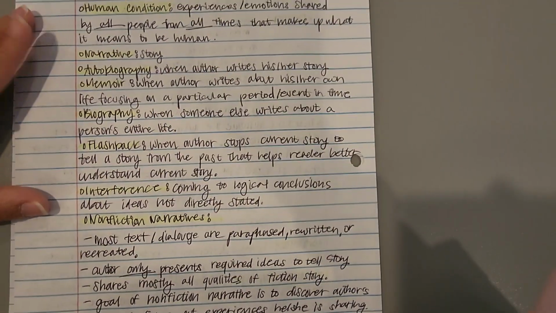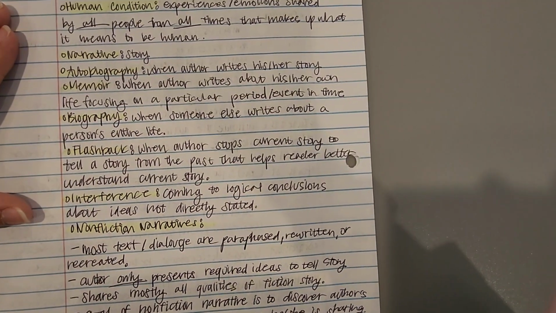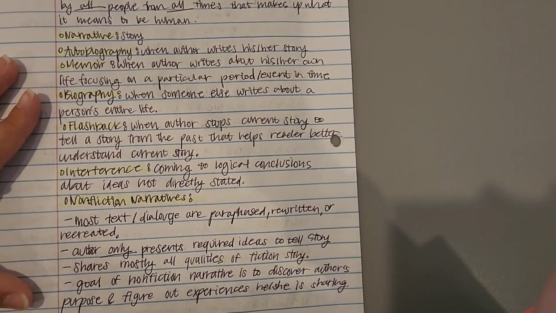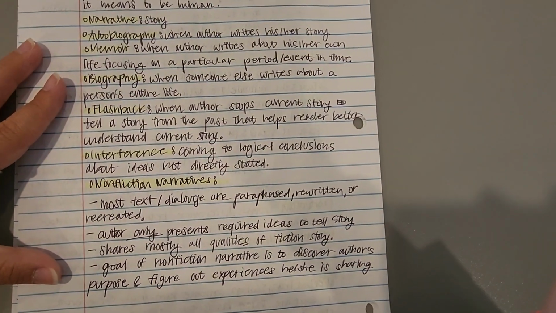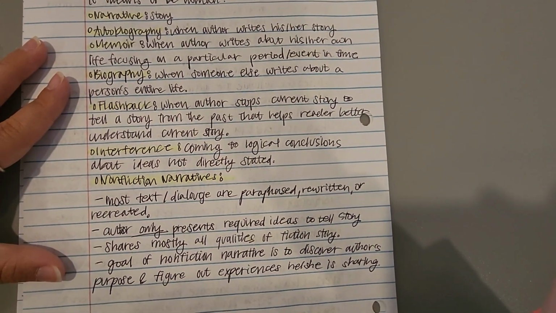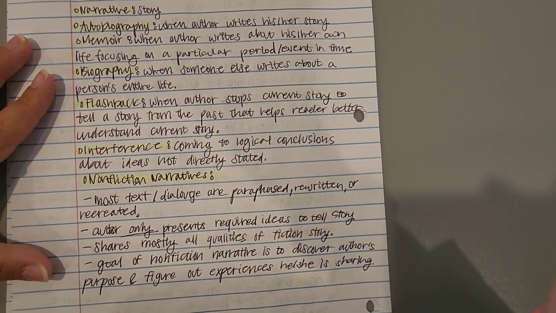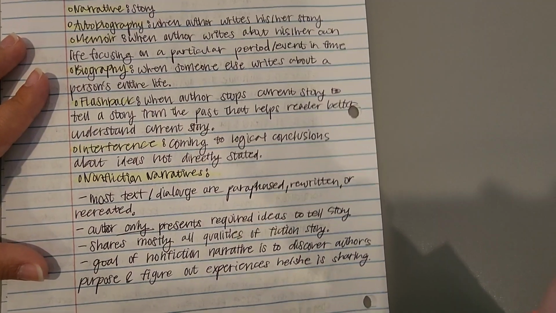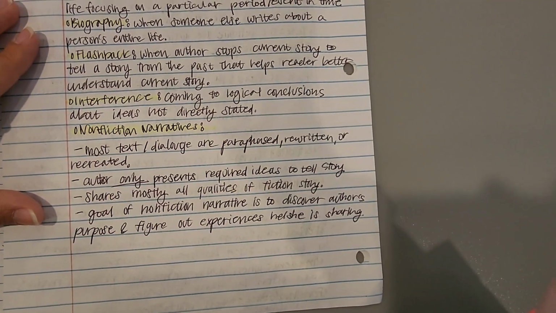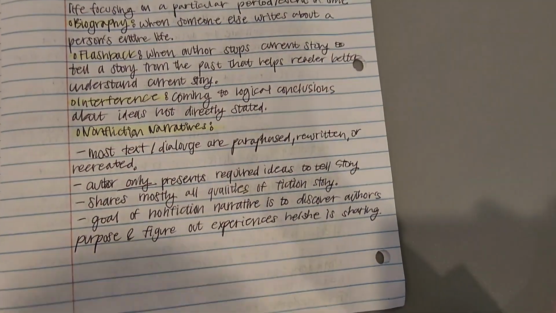Autobiography, when the author writes his or her own story. Memoir, when the author writes about his or her own life, focusing on a particular period or event in time. Biography, when someone else writes about a person's entire life. Flashback, when the author stops the current story to tell a story from the past that helps the reader better understand the current story. Inference, coming to logical conclusions about ideas not directly stated.